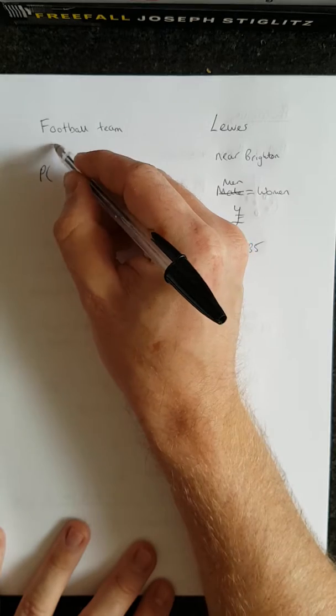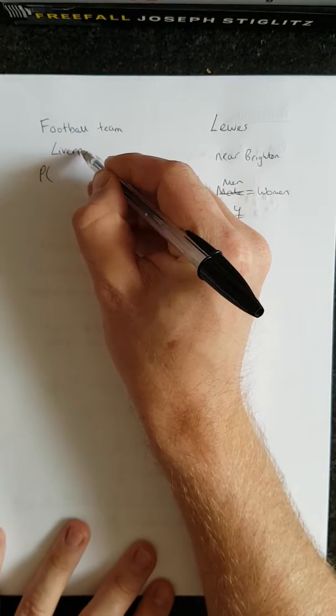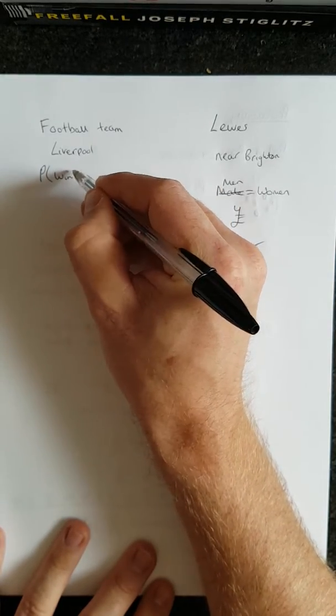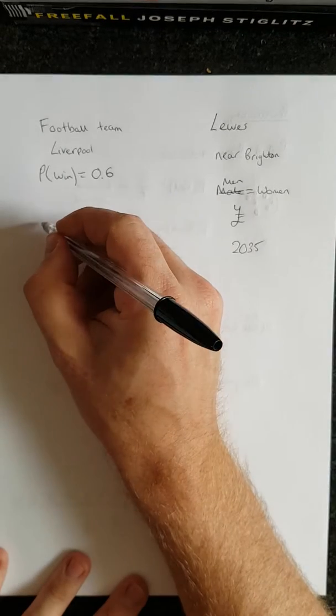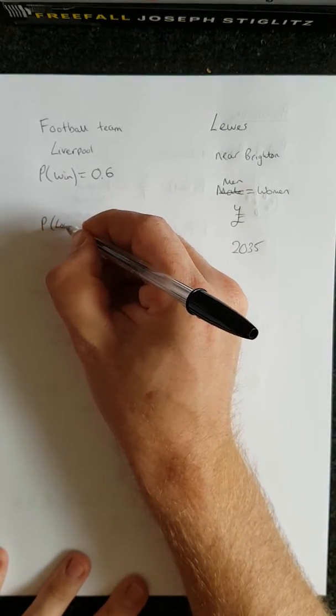So, let's take a team, let's take Liverpool. And the probability that Liverpool win a match is 0.6. Okay. What's the probability that Liverpool lose a match?